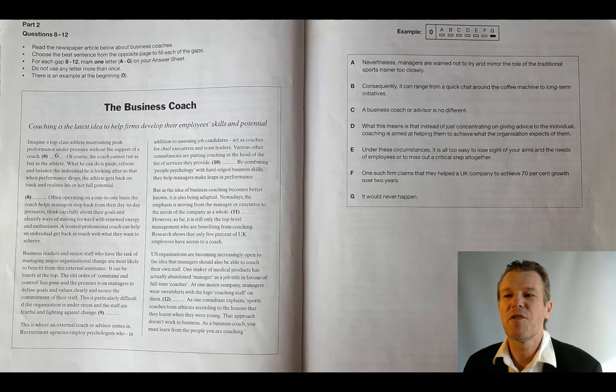So quickly, here's an overview as you will see in the exam. Again, I've prepared it as a PowerPoint presentation. So just like Part 1, we'll go through it detail by detail. But just a quick summary. As you can see, it's a reading text on the left. Here you have 6 gaps, 0 as an example, and then 8 till 12. And on the right, you've got sentences A to G to choose from. You have to choose a sentence to fill each gap. But as I said before, we'll look at this in more detail through a PowerPoint presentation.